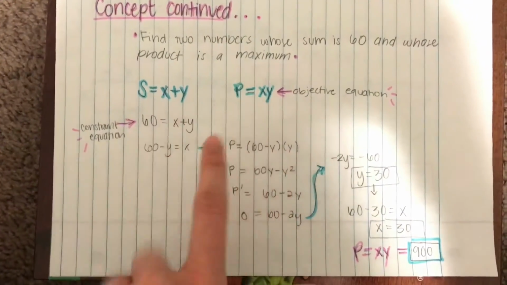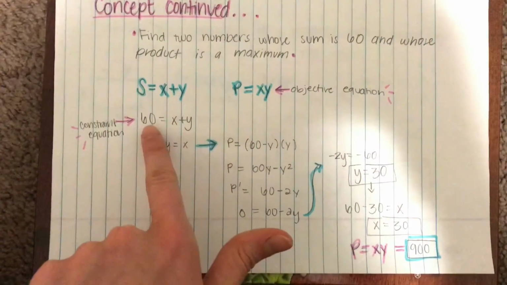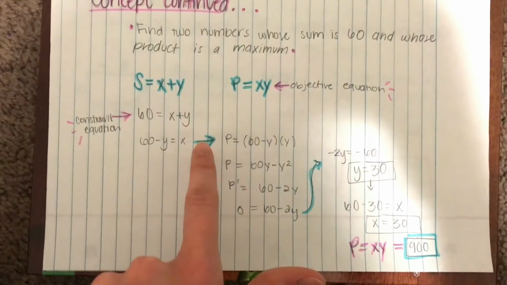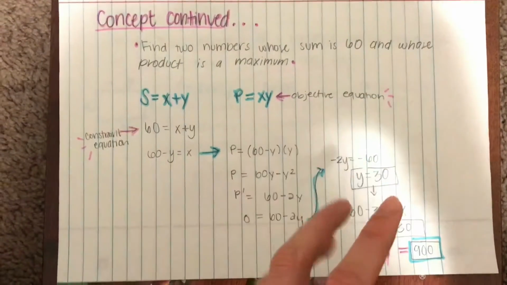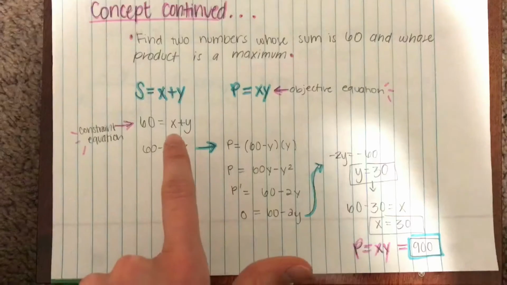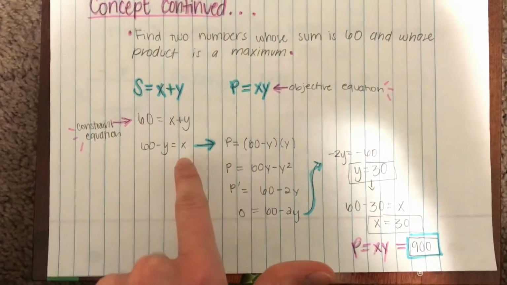Stop. This is the constraint equation. It's the constraint equation because I'm given a constant. I can use this to solve for one of my terms that can then be plugged into my objective equation. So that's exactly what I'm going to do. I'm going to take 60 equals x plus y, and solve for x. So 60 minus y equals x.